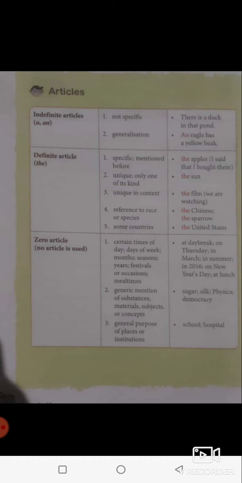Wherever we don't have to use any article, for example, certain times of day, or days of the week, months, seasons, years, festivals or occasions, meal times. When you use daybreak, it is at daybreak. It is not at the daybreak or at a daybreak. No. There is no article between at and daybreak. Zero article. On Thursday, it is not on the Thursday, on the Sunday, on the Monday. No. There is no article when you talk about any day.